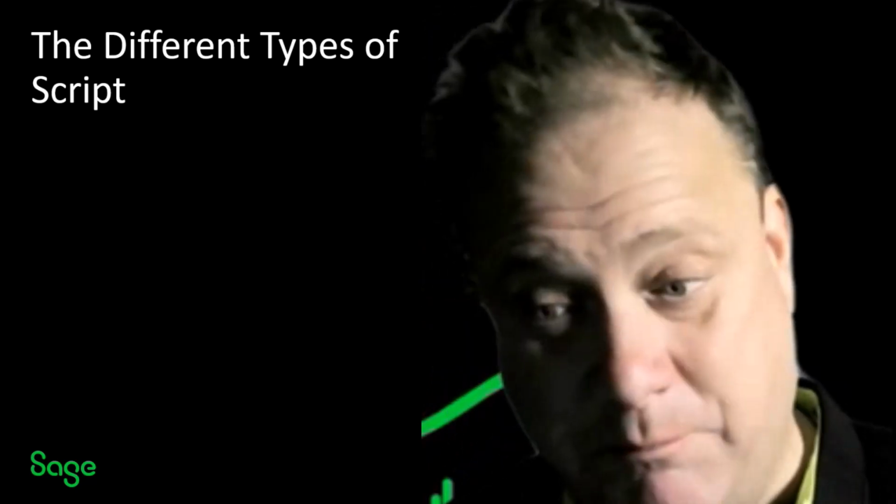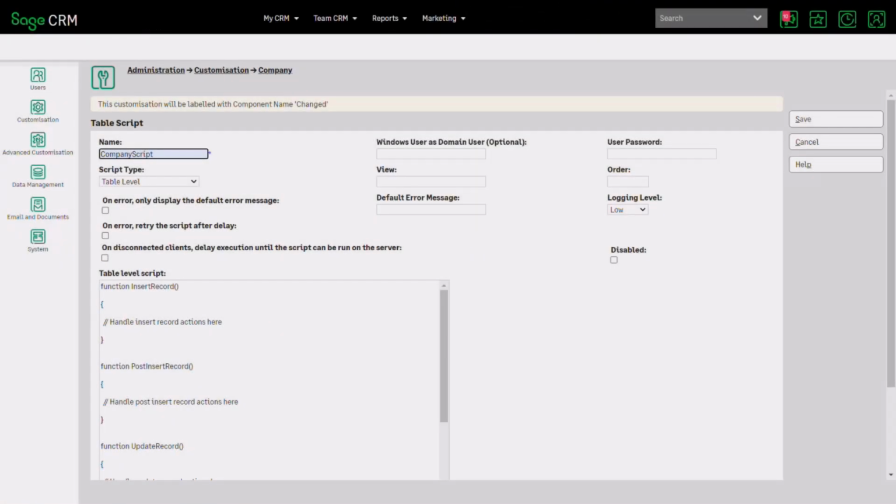So let's explain the different types of scripts that I am going to talk about. Table and entity level scripts use the idea of event functions, and they are analogous to database triggers. We use event functions already because we've used an on change, and that's a browser field event function.